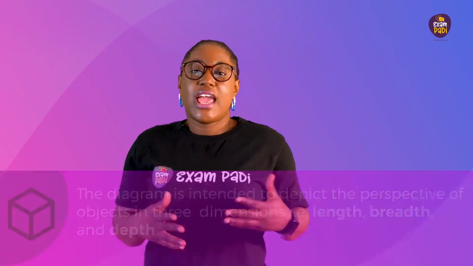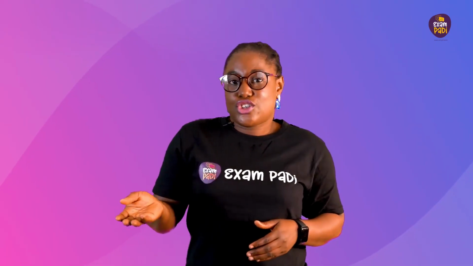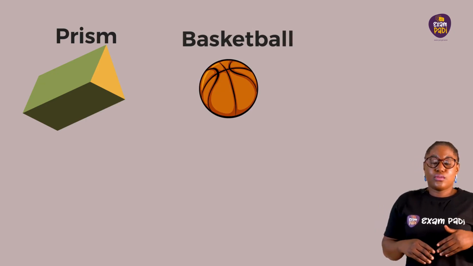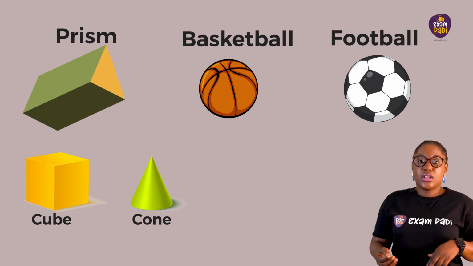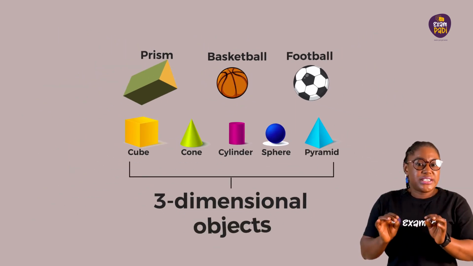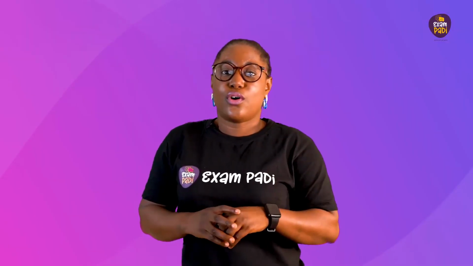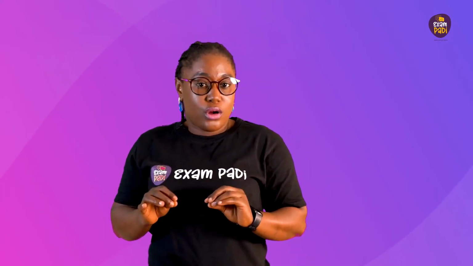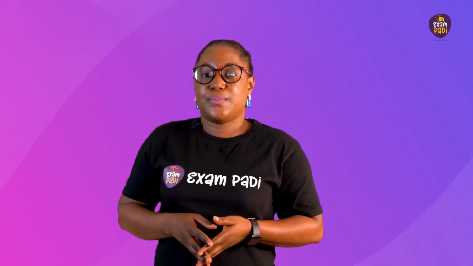the depth. In our day-to-day life, we come across multiple 3-dimensional objects such as the prism, the basketball, the football, and 3-dimensional shapes which are cubes, cone, cylinder, sphere, the pyramid, and so on. These shapes and objects are called 3-dimensional objects because they show the length, the width, and the height of the objects. A 3-dimensional object can be easily represented on a 2-dimensional plane with the help of an oblique sketch.